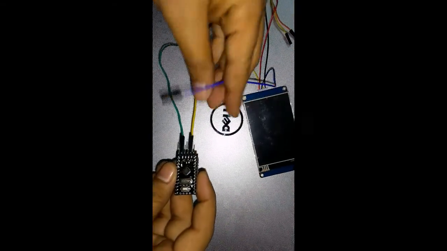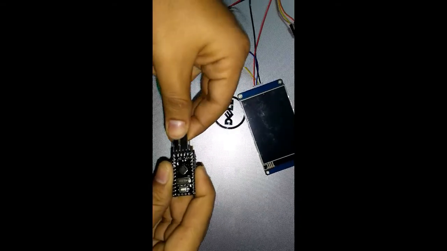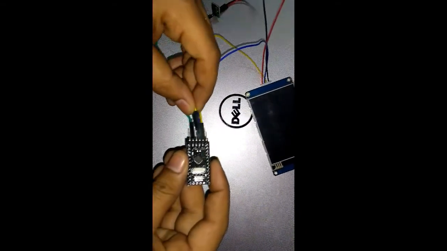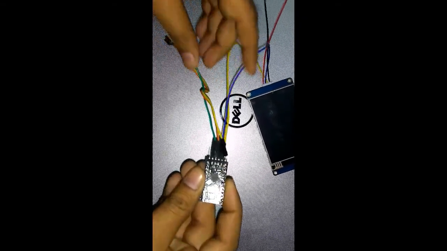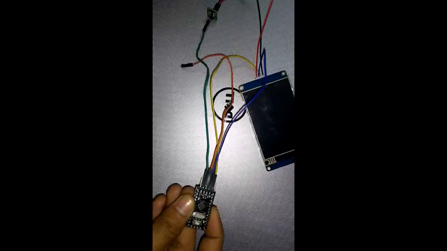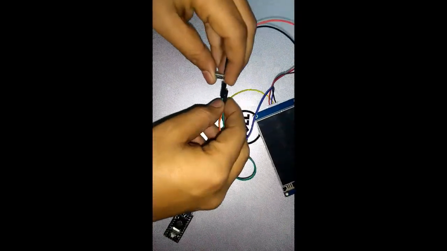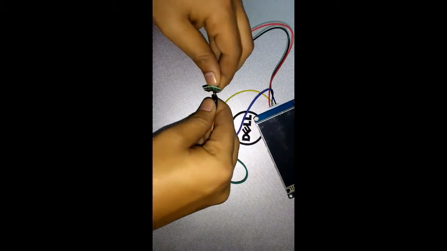So this is a cross connection we have to check. We'll connect ground as well. Let's start the board now.